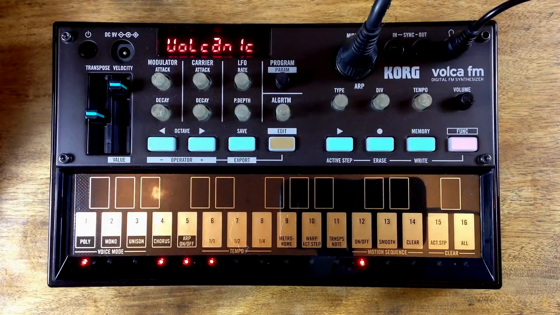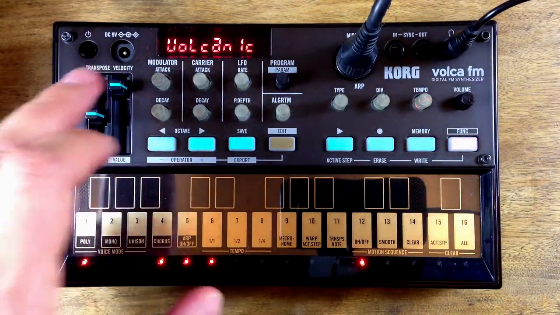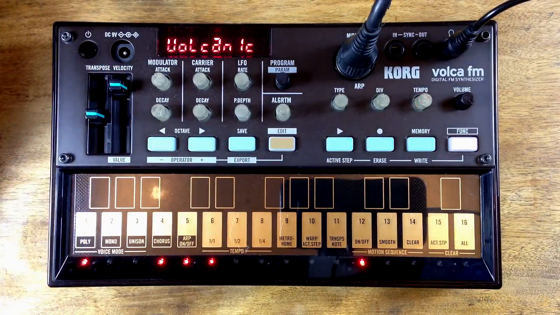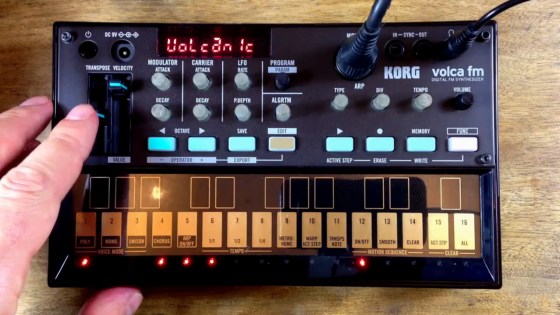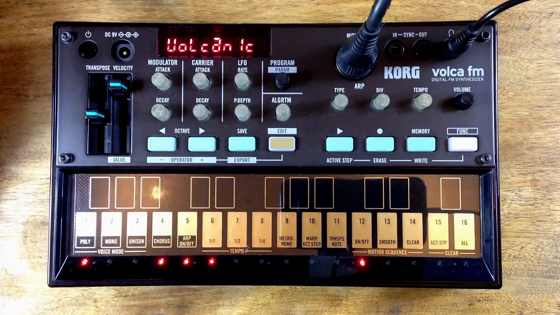In this video, we're going to start looking at some of the parameters accessible from the front panel of the Volca FM, so we can start to manipulate some of the sounds. We're going to start off looking at the Transpose Slider and Velocity Slider, which are both located here. Now, the Transpose Slider allows us to transpose a part up either an octave or by semitones. Let me demonstrate.